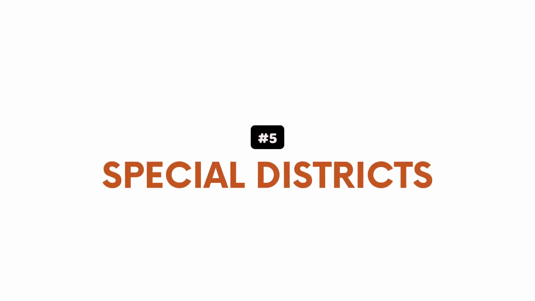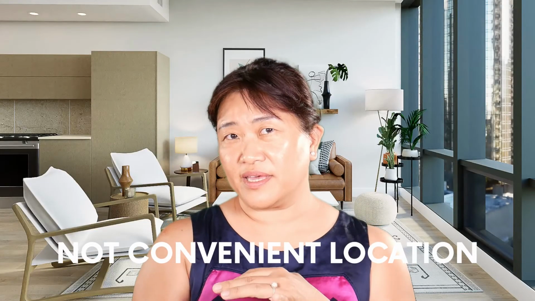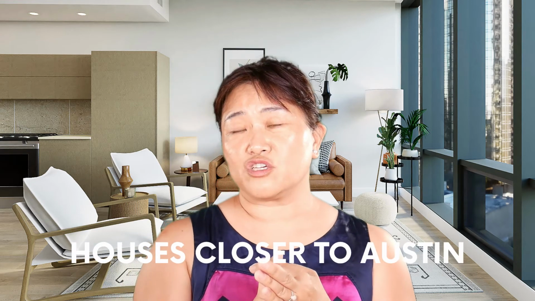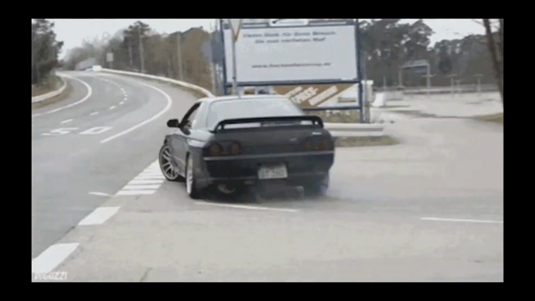Now I want to talk about the special district. These are some areas where the location may not be that convenient, crime rates are higher, and property conditions are bad. If you go to visit those places, you probably are not going to spend that much time over there. You are going to drive out very fast. When I started to really invest, doing a lot of investments like 10 years ago, East Austin was like that. I would go in and not feel safe, then I would come out very quickly.